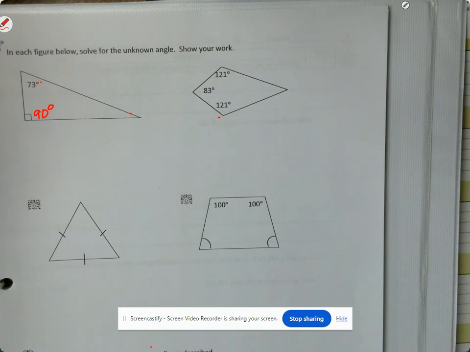Look down here, there's no numbers at all. How in the world am I supposed to fill in when I have no numbers, Claire? The sides are all equal, so we know it's an equilateral triangle.